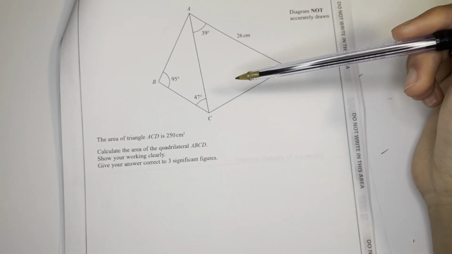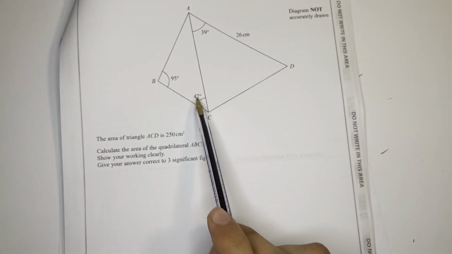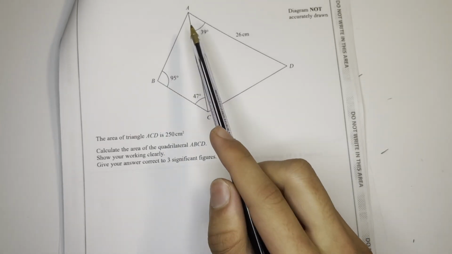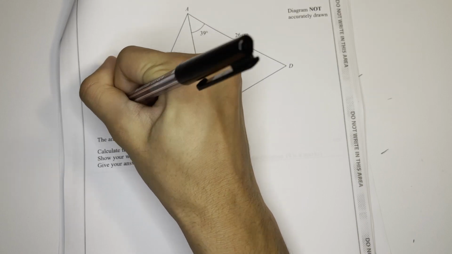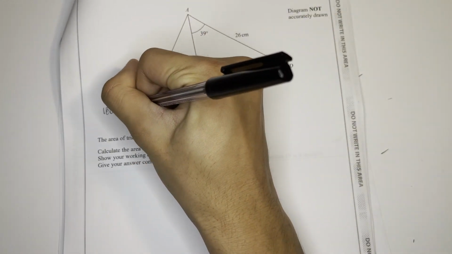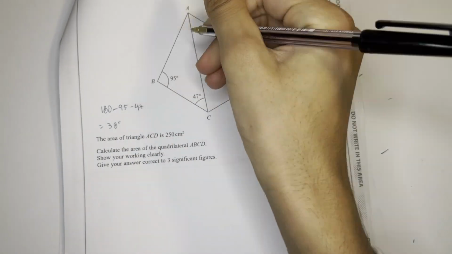formed, triangle ABC, along with the triangle ACD. We're given 2 of the angles for triangle ABC, and we can use that to work out this missing third angle, which would just be 180 minus 95 minus 47, which is equal to 38 degrees.